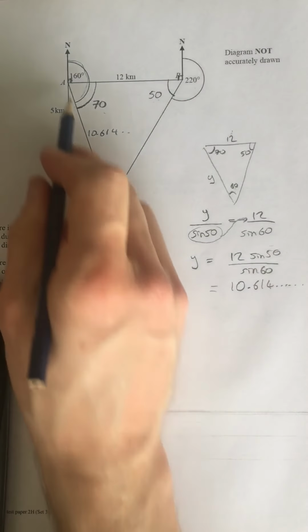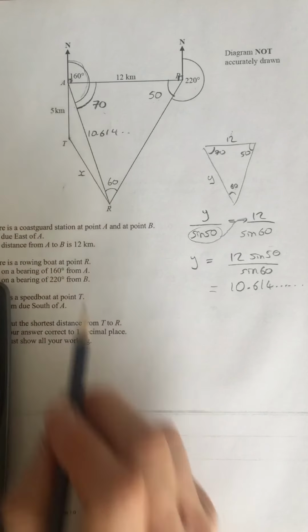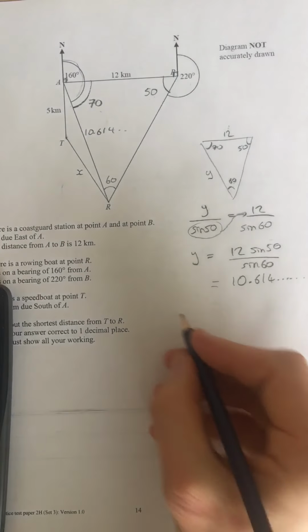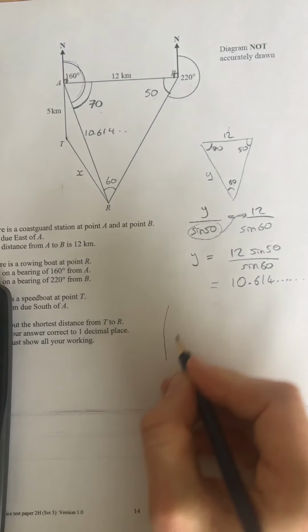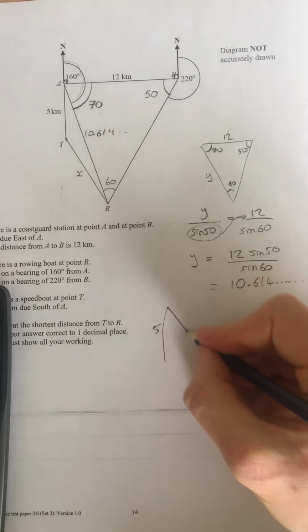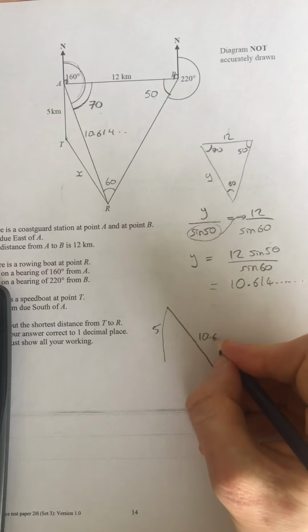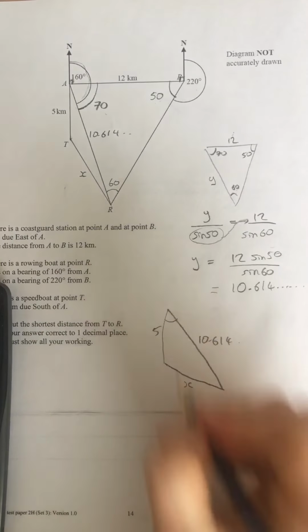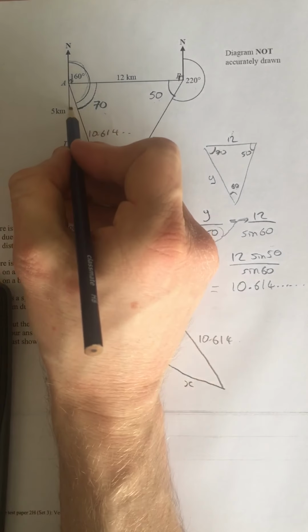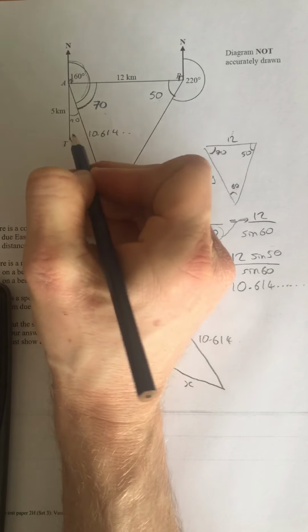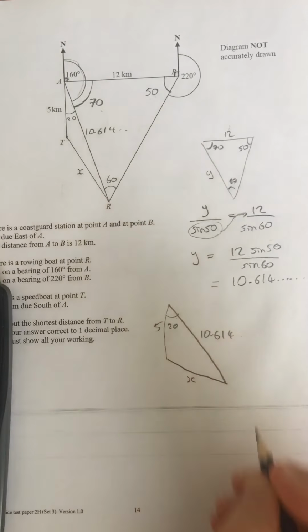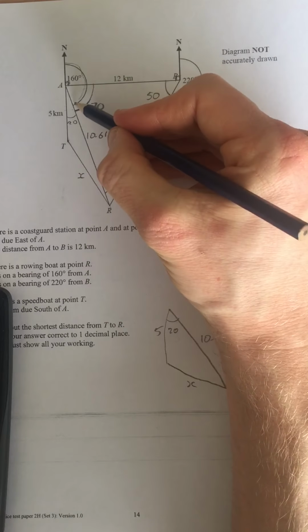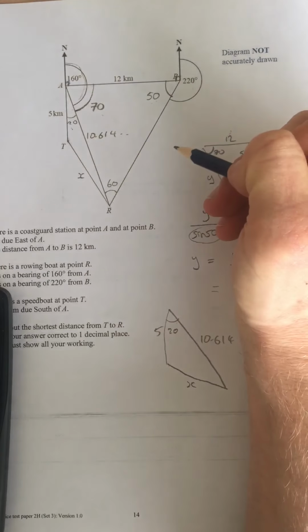Right, so let's look at this triangle over here now that involves this length x that we're trying to find. Let me just draw this triangle out separately to make it a bit clearer. So I know that that's 5. I know that this is 10.614. I want to know what this here is. And that angle there is going to be 20, because angles on a straight line add up to 180. If that's 160, then this would have to be 20.